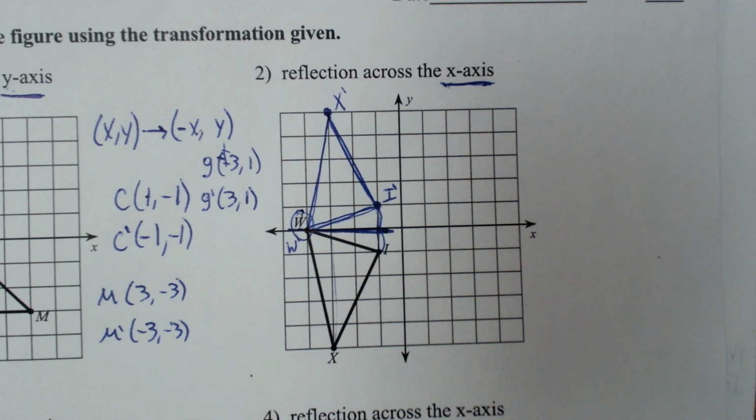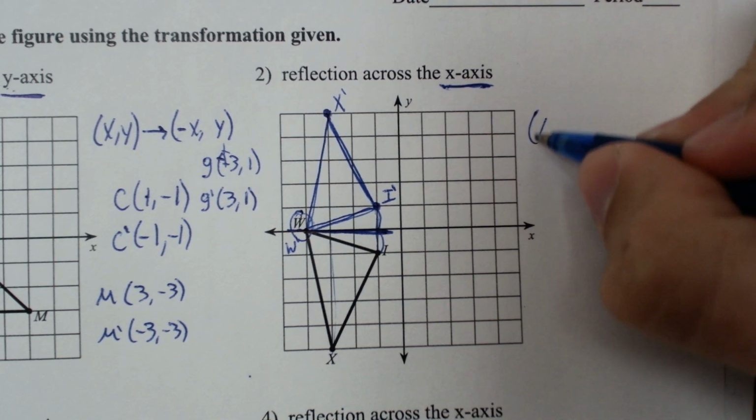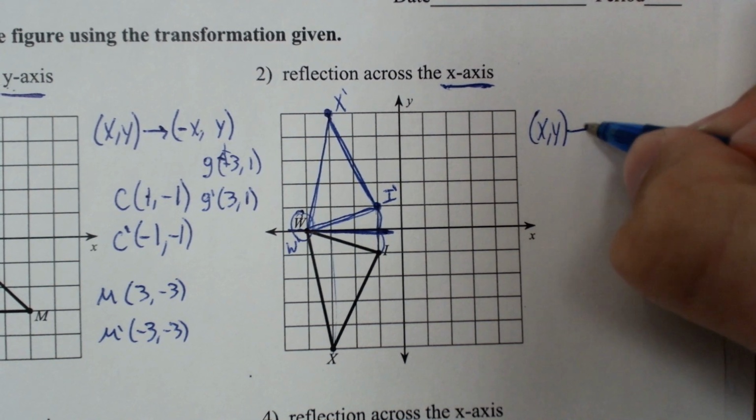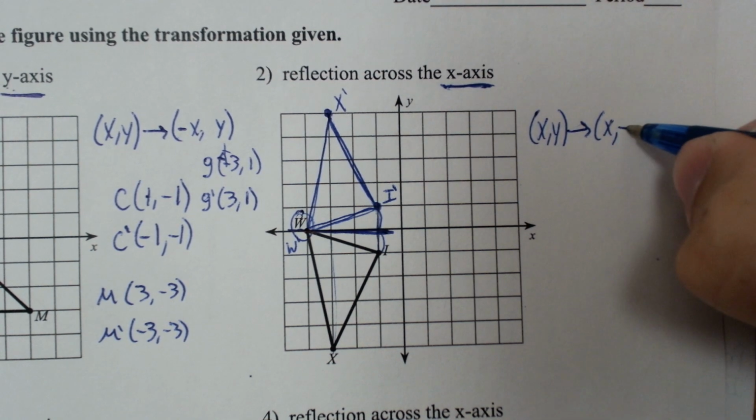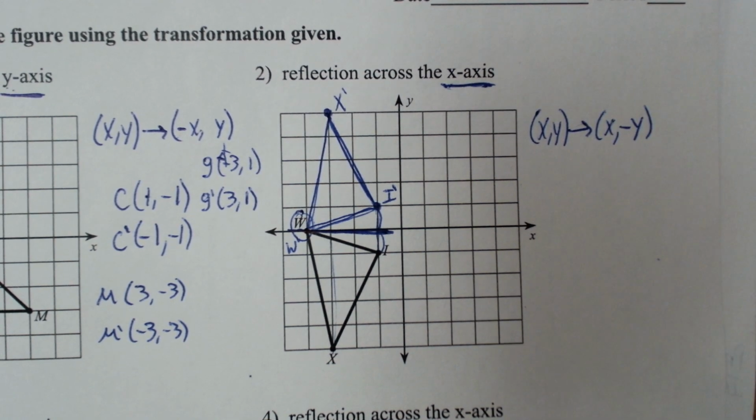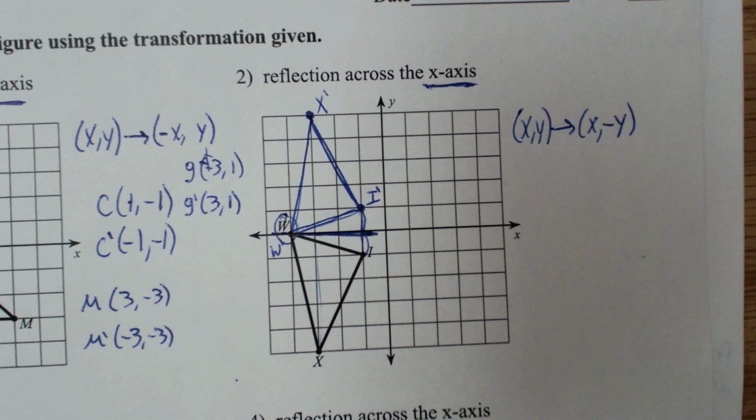Okay, go ahead and think what you think the new rule for this one would be. Remember, the opposite changes to the opposite. So the x stays the same. The y is going to change to the opposite of whatever it was to start with.